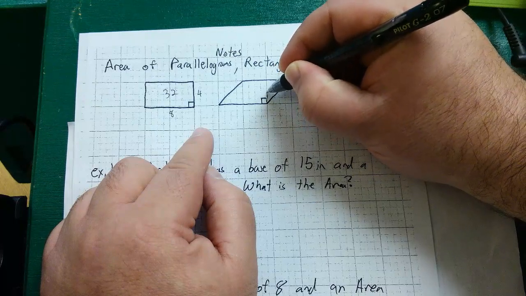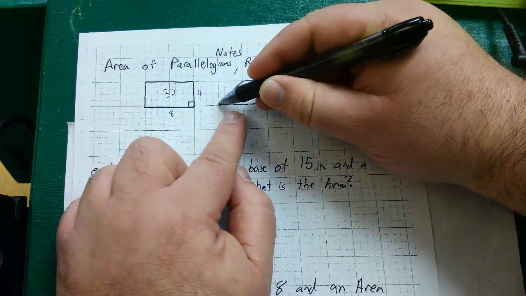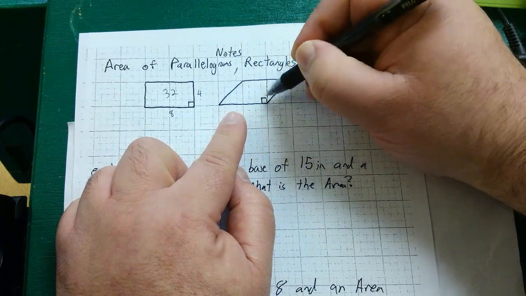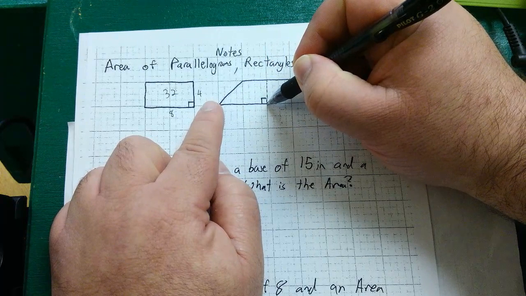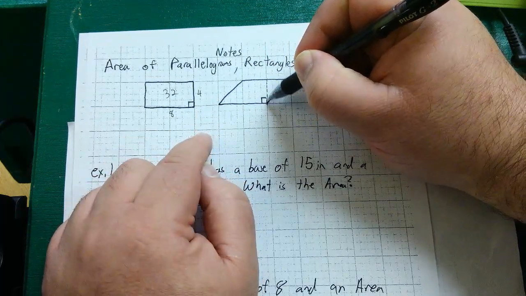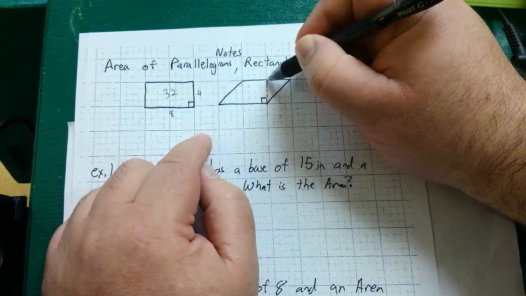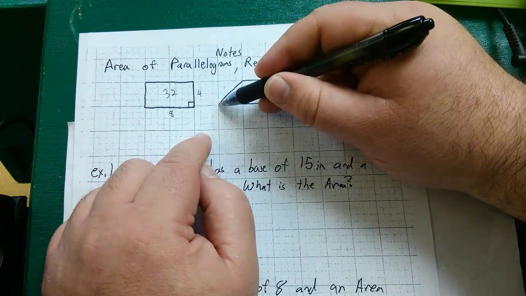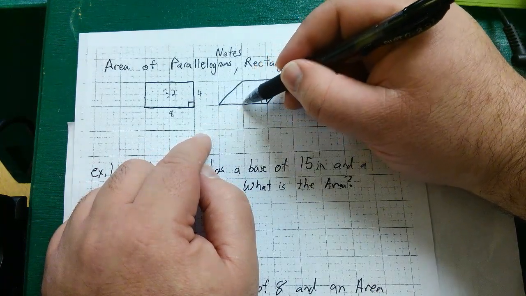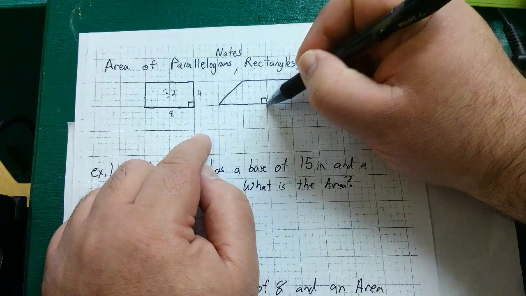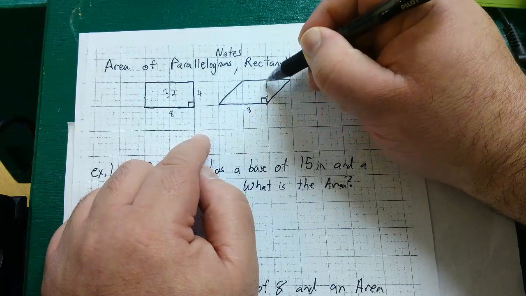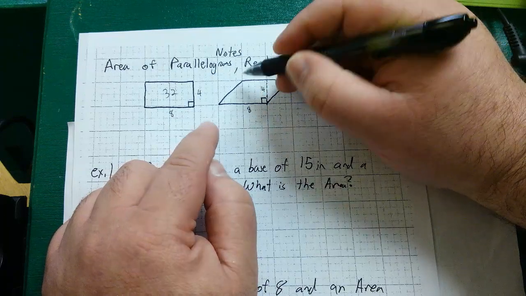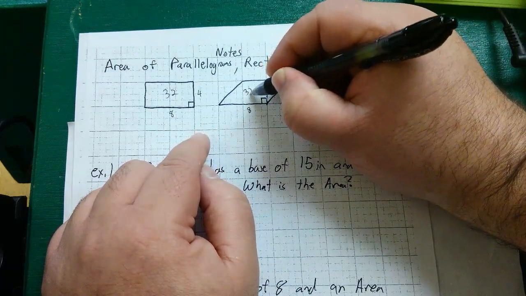This would be the height. The base and the height are where those two things meet. The base is an actual line, and the height could be an actual line or a dotted line. If we count this, we get 8, and this has a height of 4, and 8 times 4 is 32.